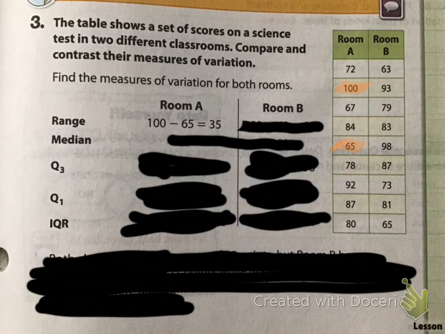Let's look at the other side. Here, our highest number is going to be this 98. And our lowest number is going to be that 63. So 98 minus 63 is also 35. Is that always the case? No. Just so happened. Maybe someone could have scored a 61 and that would have changed the range.